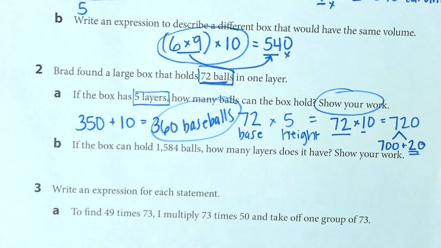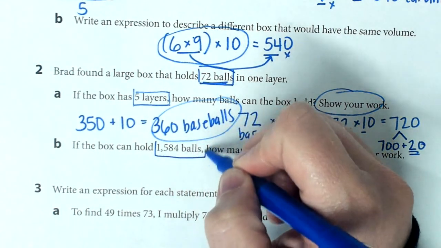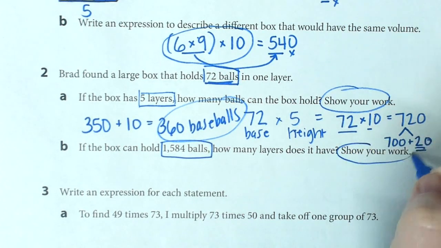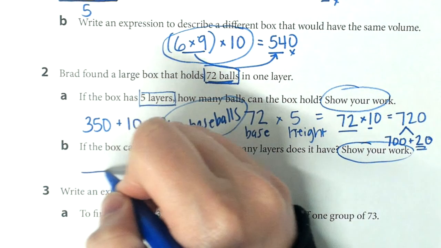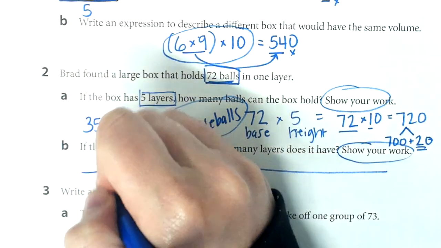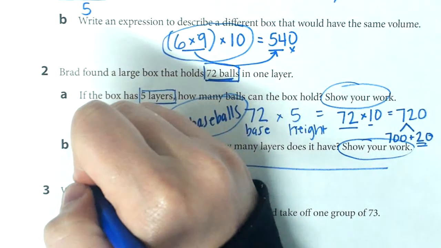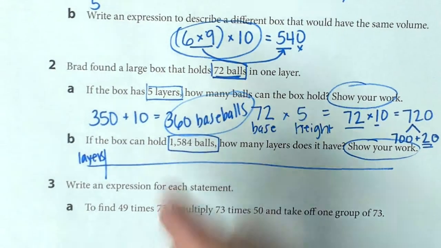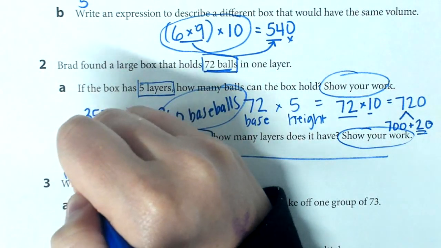If the box can hold 1,584 baseballs, how many layers does it have? Show your work. We're going to set up a ratio table. It's kind of a tricky problem. Up here is going to be layers. The bottom is just going to be baseballs.